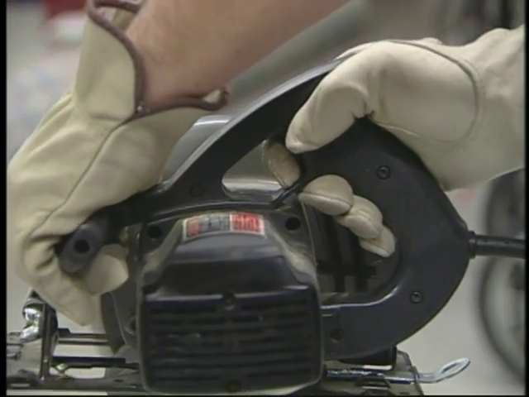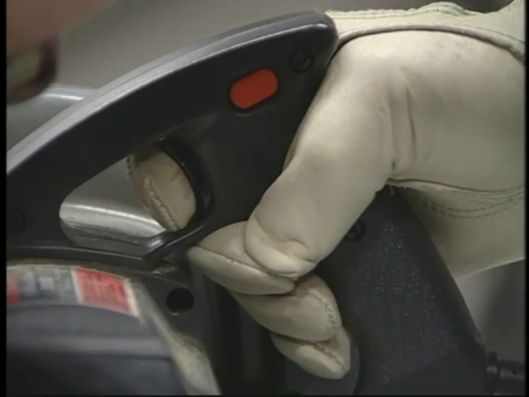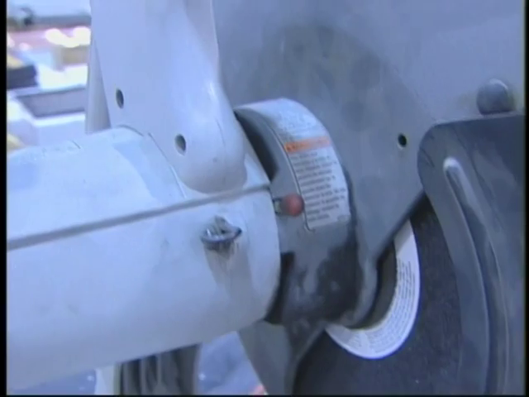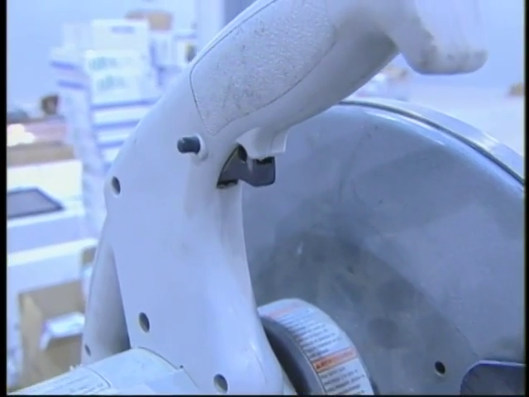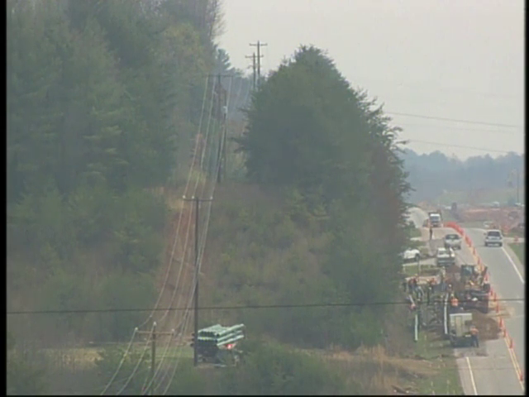When using electric power tools, make sure they're either properly grounded or double insulated and work properly. Be sure to use safety features like machine guards, 3-prong plugs, and safety switches. Only qualified employees are authorized to work near overhead power lines. If you're unqualified, you must stay at least 10 feet away from overhead power lines at all times.